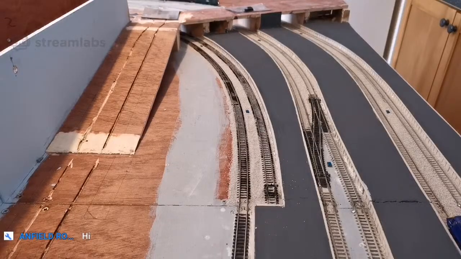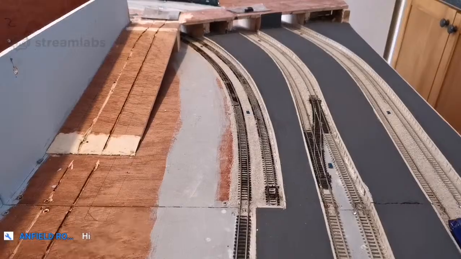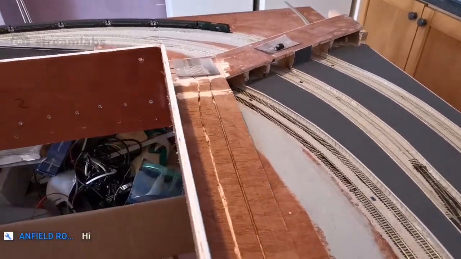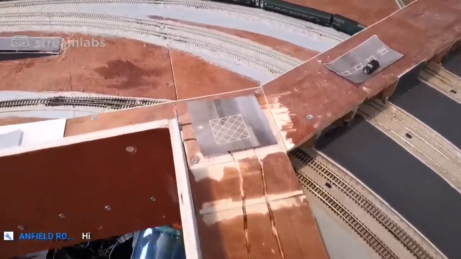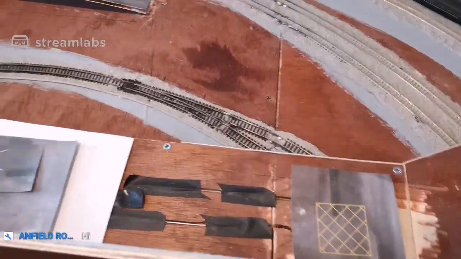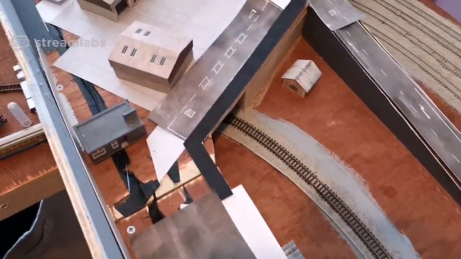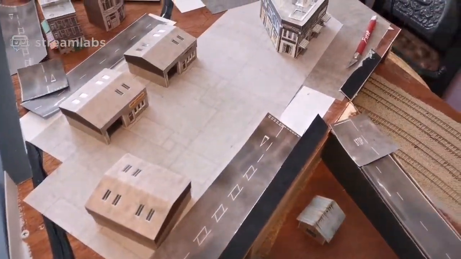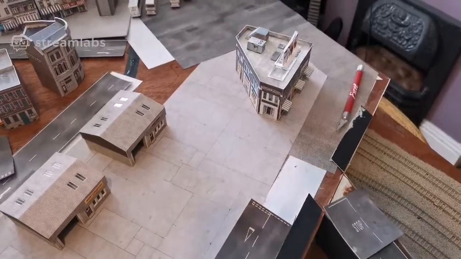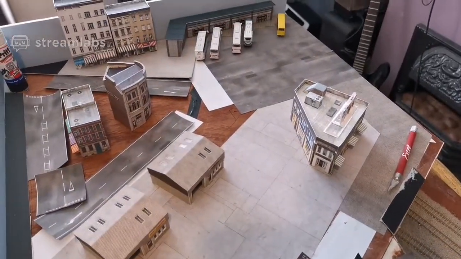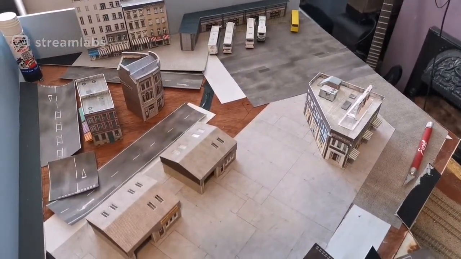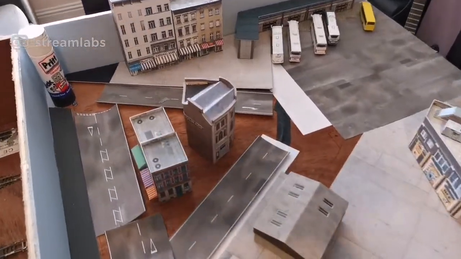So whilst that's all running, let's have a look down this end. Hi Anfield. So what I've been up to, I've been printing off different textures and putting them down. So the bus station's going in there. National Express station, I've got a National Express coach in it.